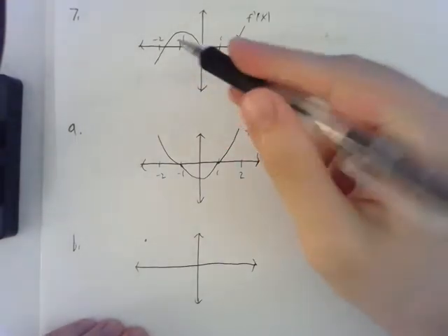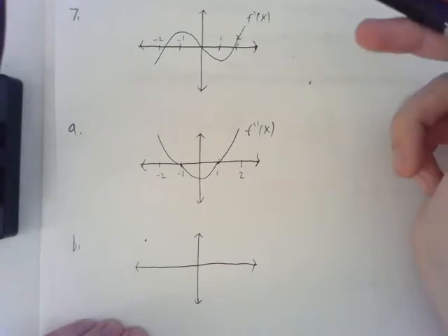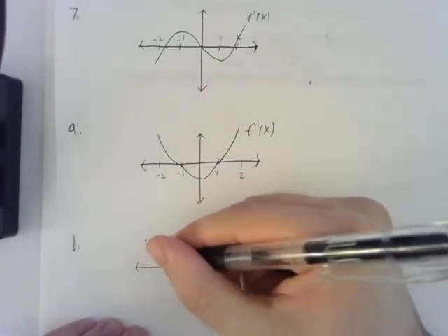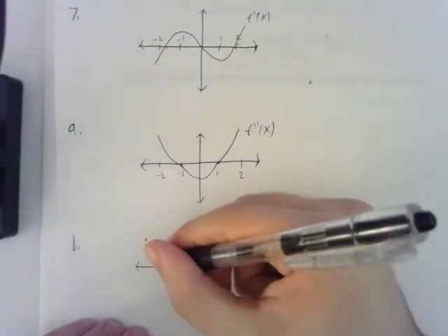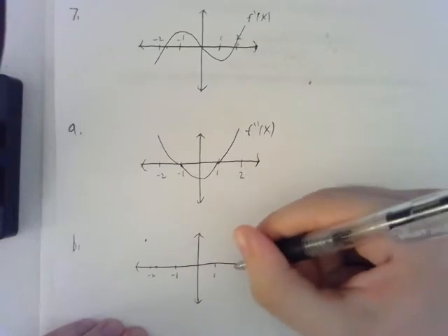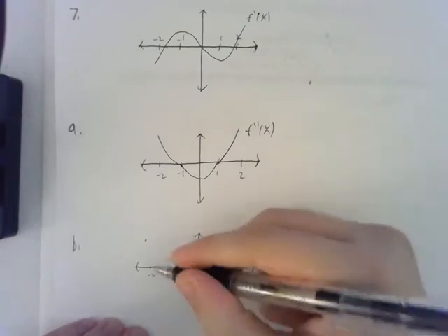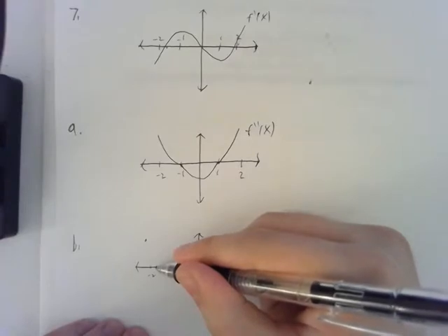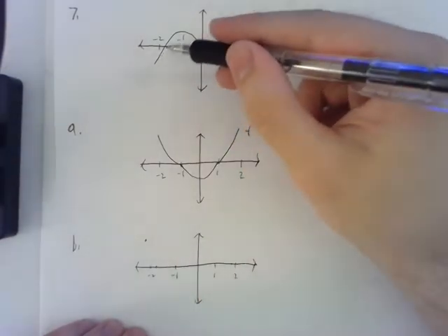And let's think about what this graph of the derivative is telling us. Up to about this point here, somewhere a bit to the right of -2, the derivative was negative.